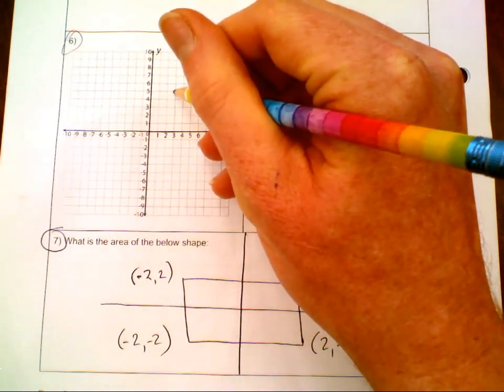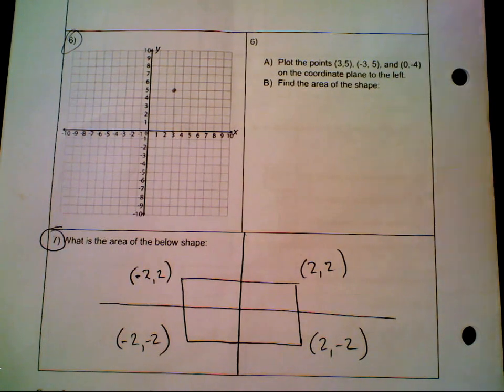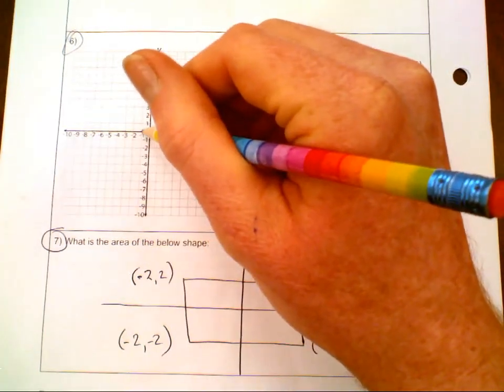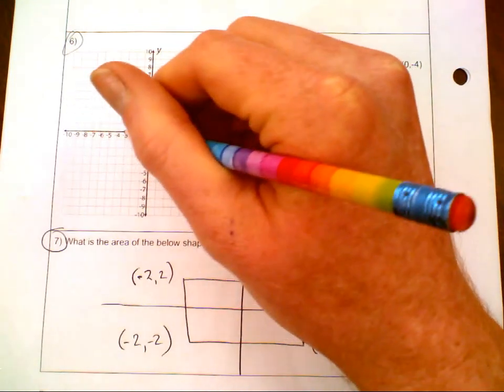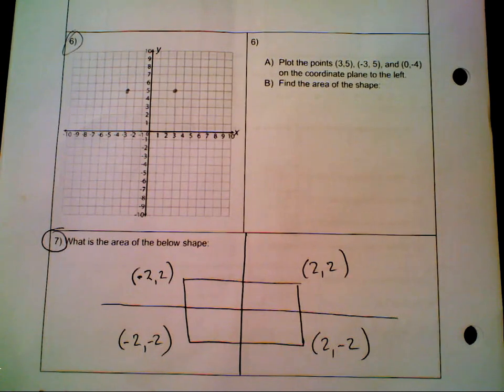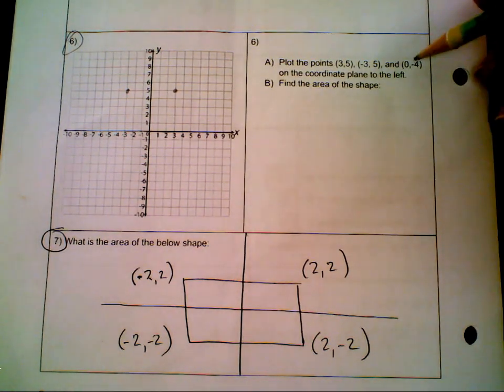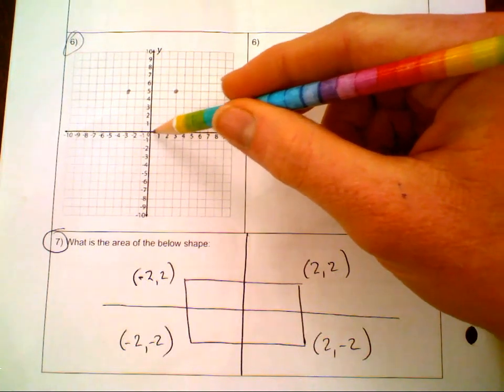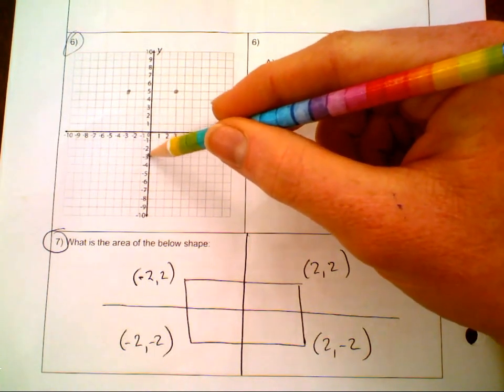My first dot there. Then it is -3 and 5. So now I'm going to run, but in the opposite direction. -3 and up to 5, and mark that dot there. Next, I have 0 and -4. So I don't run either direction, I just stay at 0, and I go down to -4.